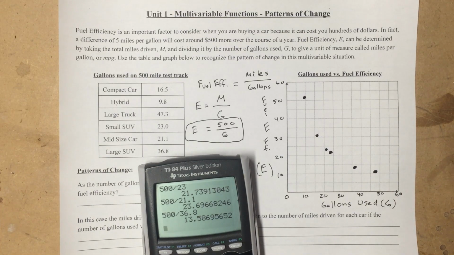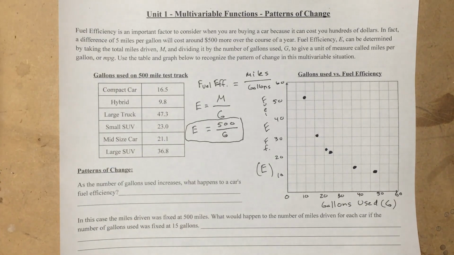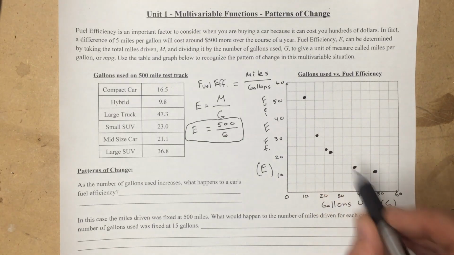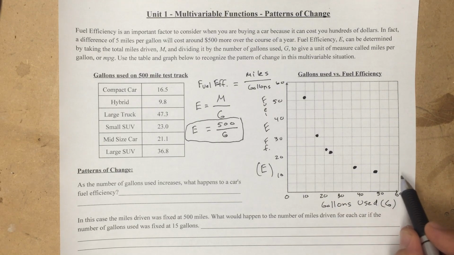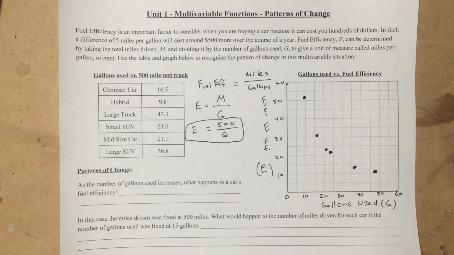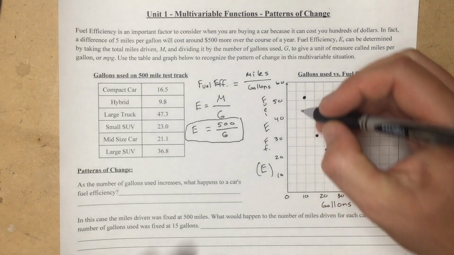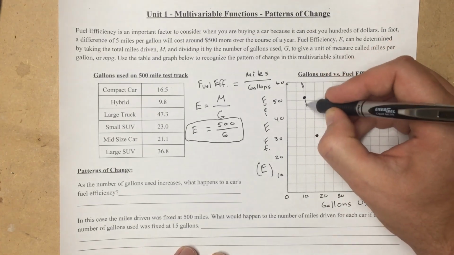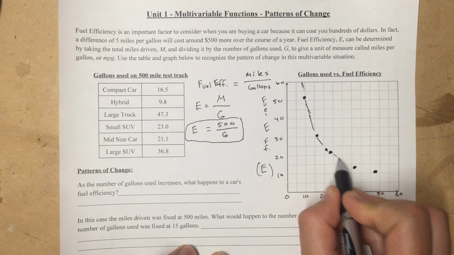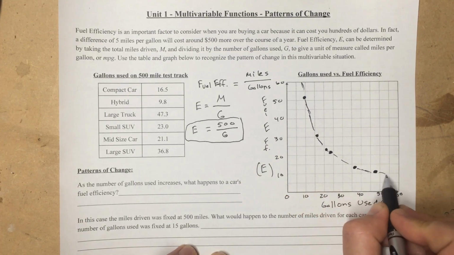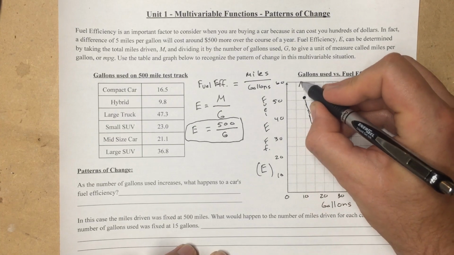All right, so there are our plotted points for our 6 cars using our gallons used and our fuel efficiency. Now you'll notice that there's kind of like a curve to this pattern. Like it comes down pretty sharply at first, and then it looks like it levels off, which is kind of interesting. So I'm going to kind of sketch, like, of course these are not exactly our cars, but as I sketch it, it kind of looks like it's doing something like this here.